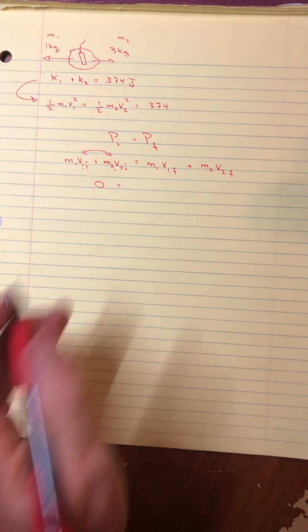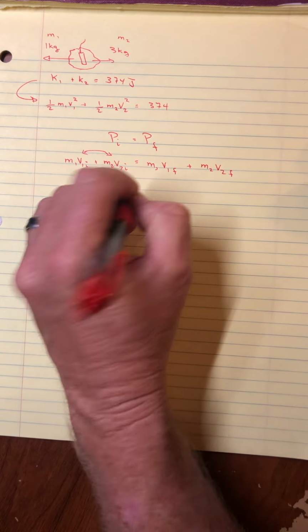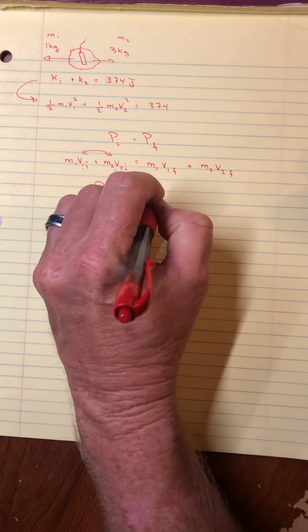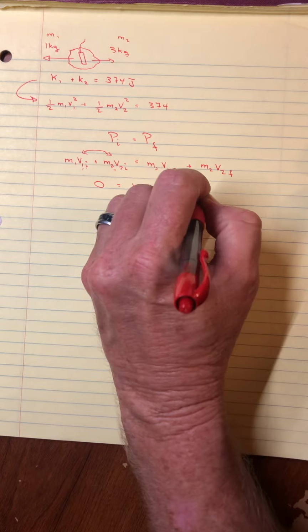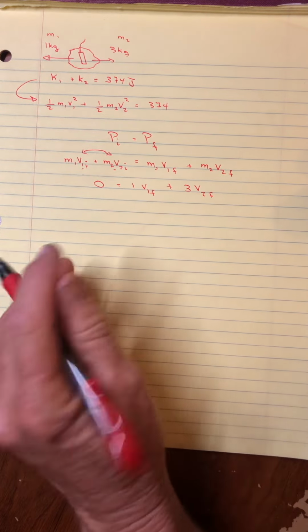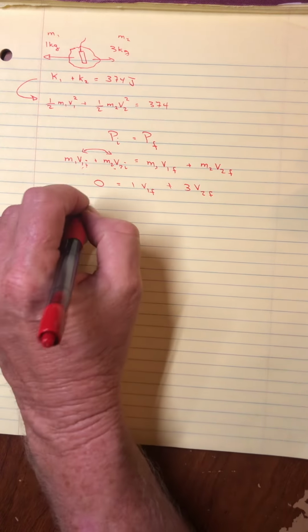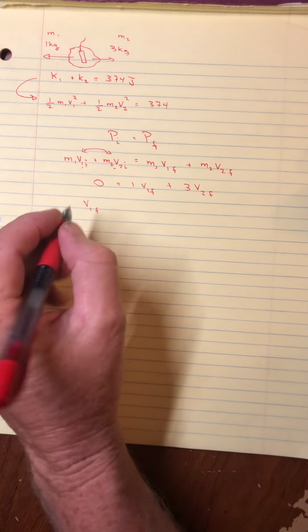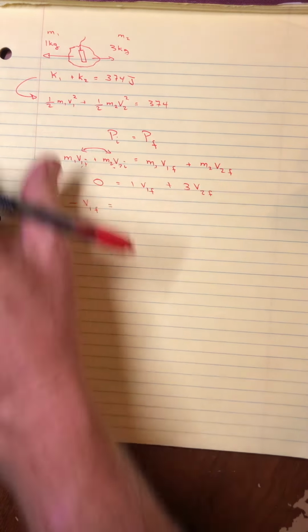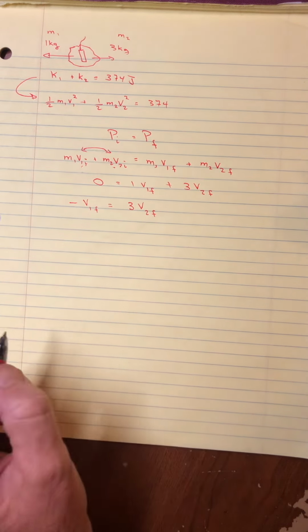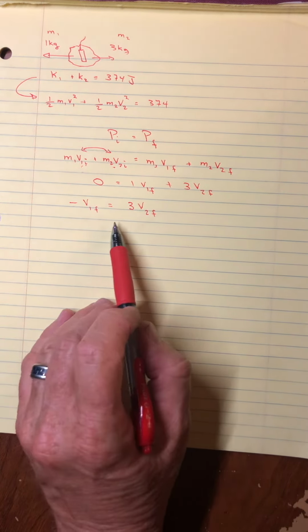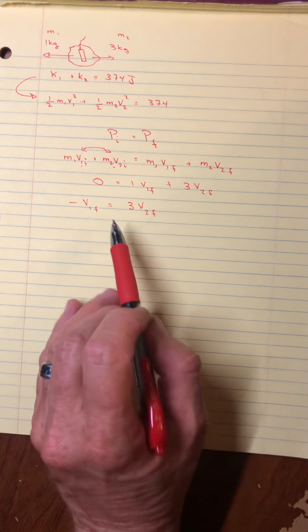Then the dynamite explodes, and the mass of the first one is 1, with its final speed, and number 2 has mass 3. If we move the final speed of number 1 to the other side of the equation, we conclude their speeds are opposite.